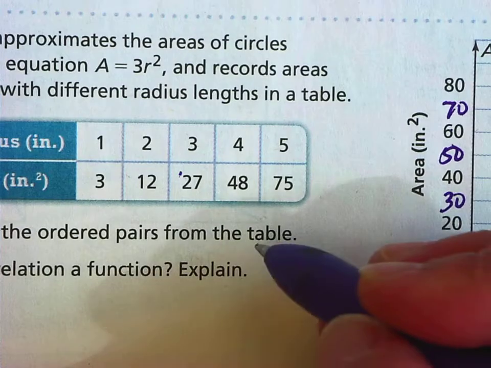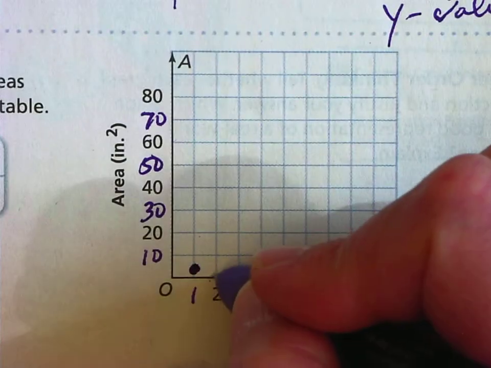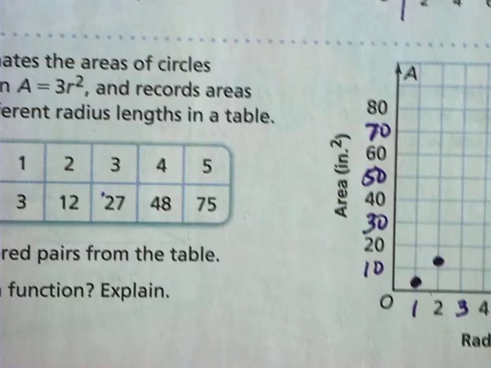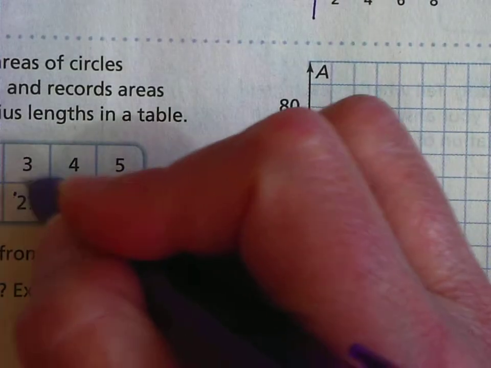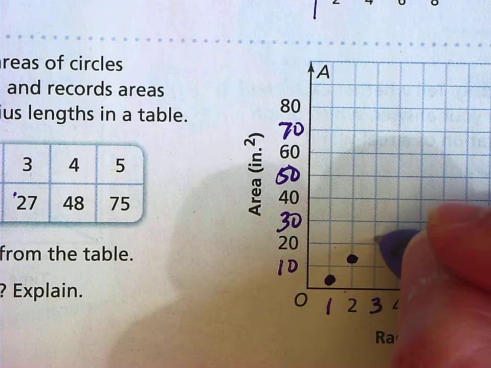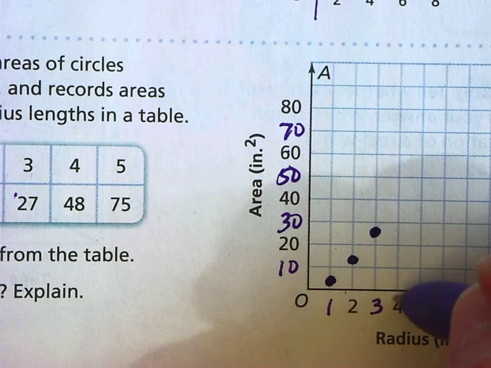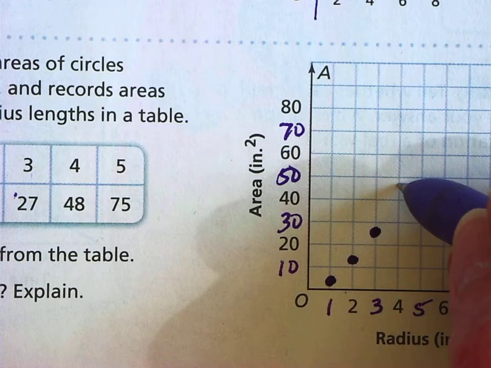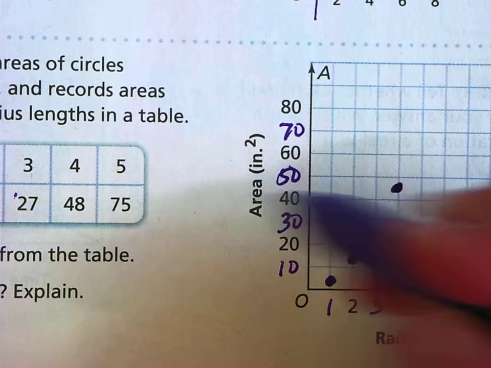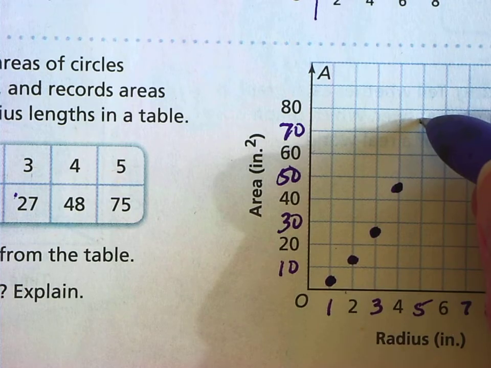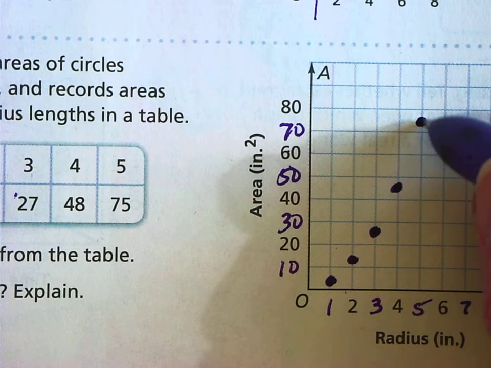And then let's graph (2, 12). Over 2, up 12, just above the 10 right there. And then let's graph (3, 27). Over 3, up 27, just below the 30. (4, 48): over 4 and up 48, right in there. And then (5, 75): over 5, up to 75, which is going to be in between there.